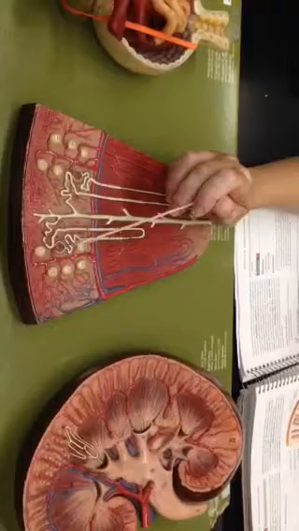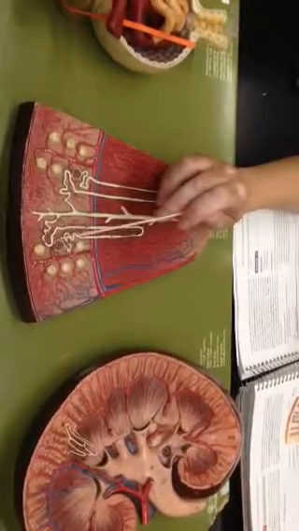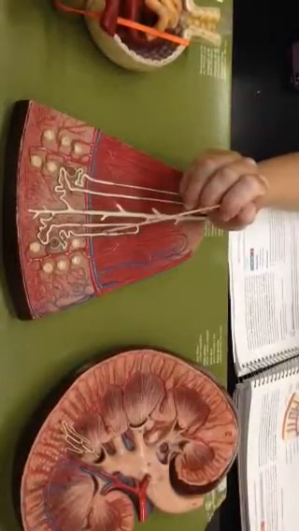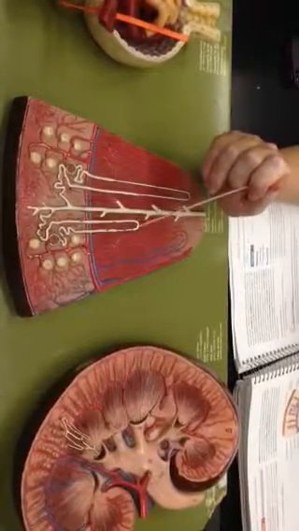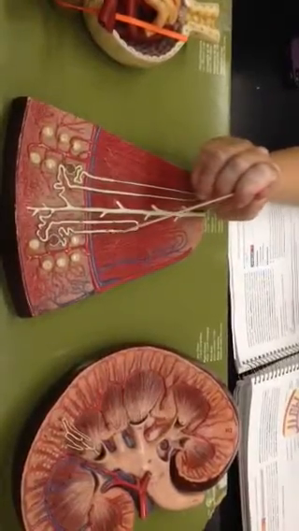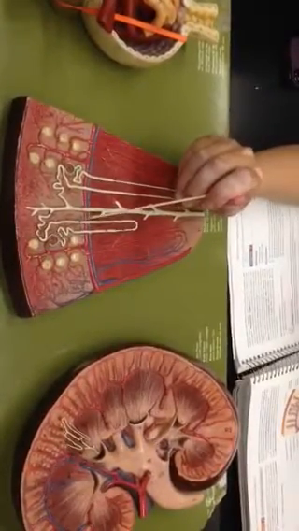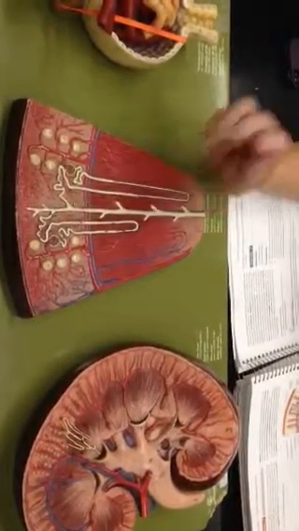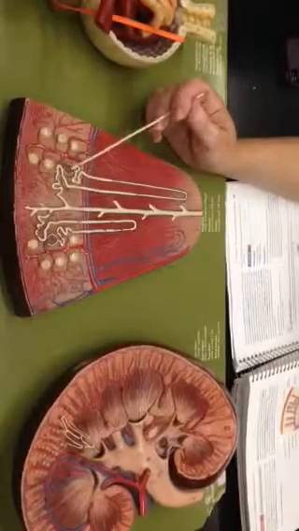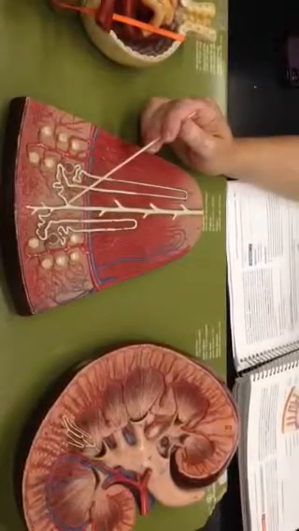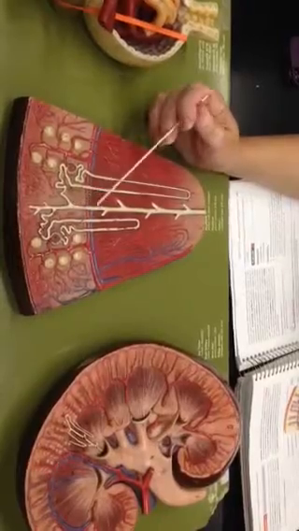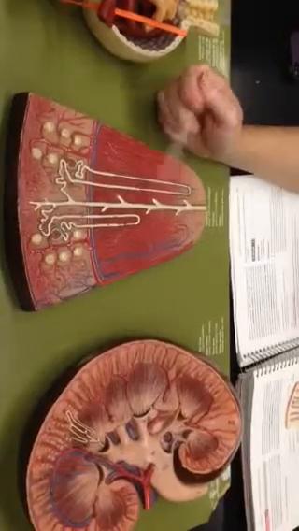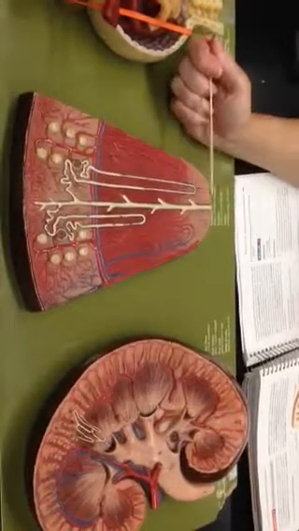Renal corpuscle. So here's my glomerulus with my Bowman's capsule. Proximal convoluted tubule, coming down. Loop of Henle. This is my descending limb. This is my ascending. Then I have my distal convoluted tubule leading to my collecting duct. Now what's important to notice is that each of these collecting ducts serves all different nephrons. So it's a lot of nephrons to one collecting duct.